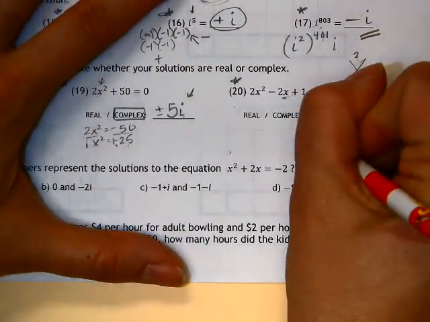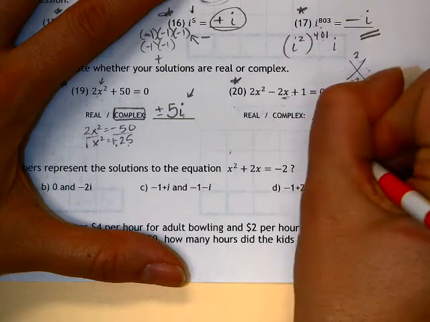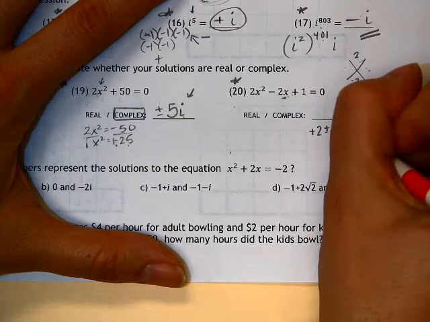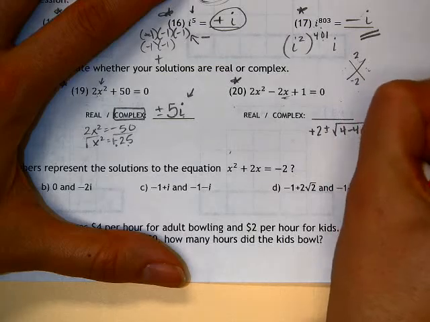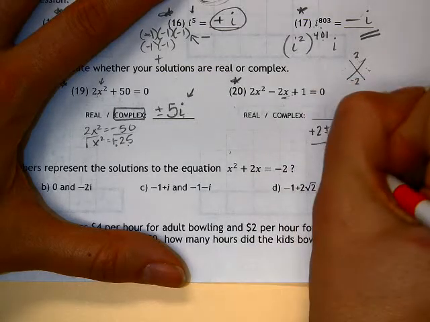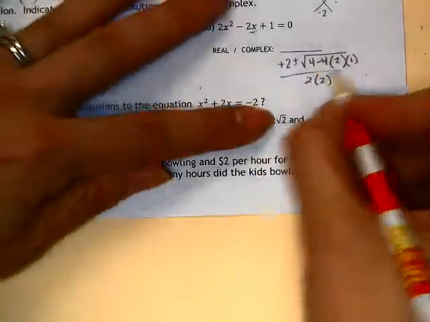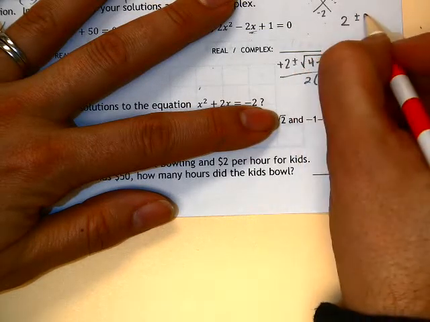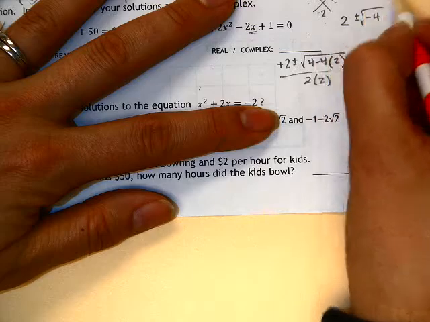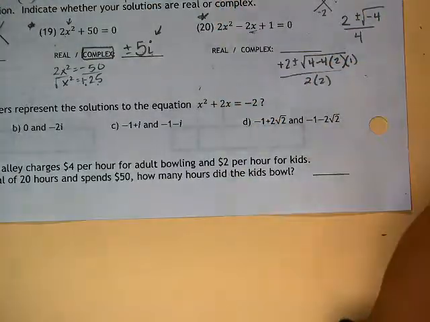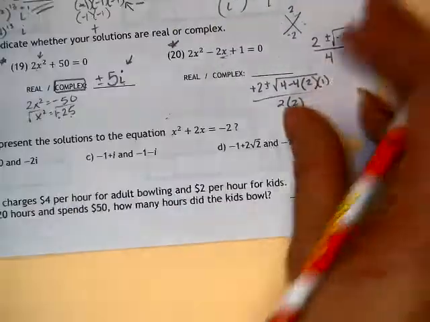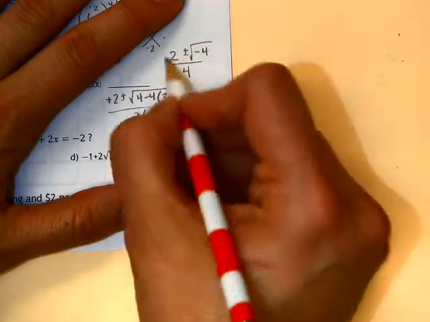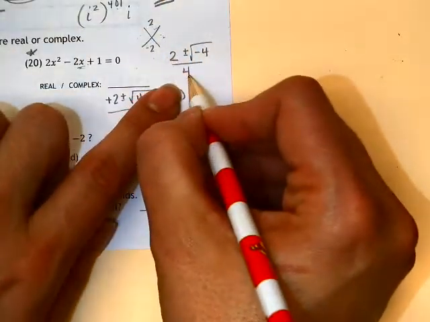And for this one here, we would take the negative b plus or minus the square root of b squared minus 4ac, all over 2a. So we get 2 plus or minus the square root of 4 minus 8, which is negative 4, over 4. Let's get that more centered. So at this point here, you cannot reduce these yet. You need to wait and see what happens over here.